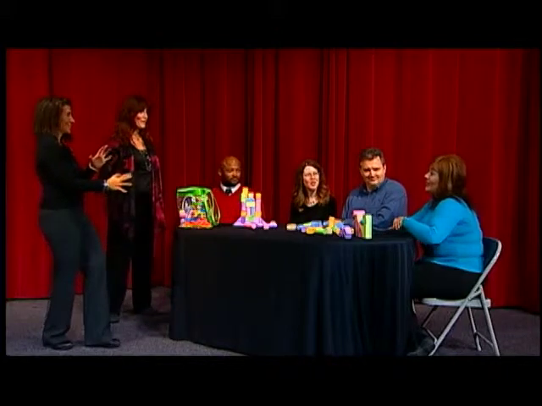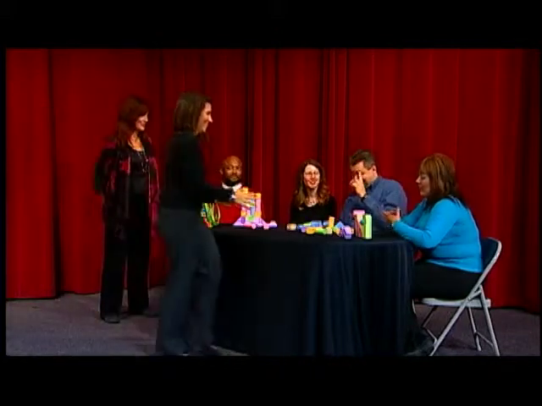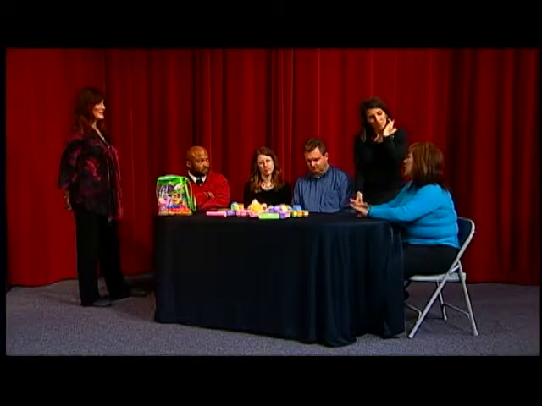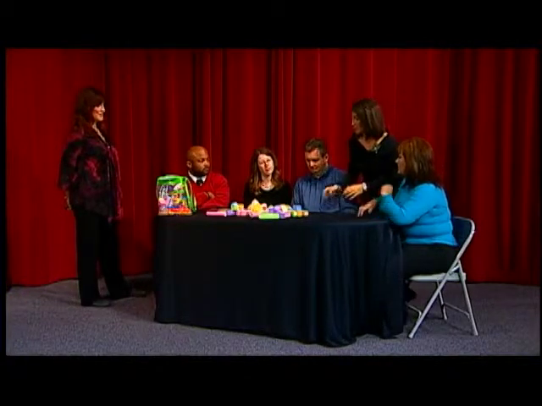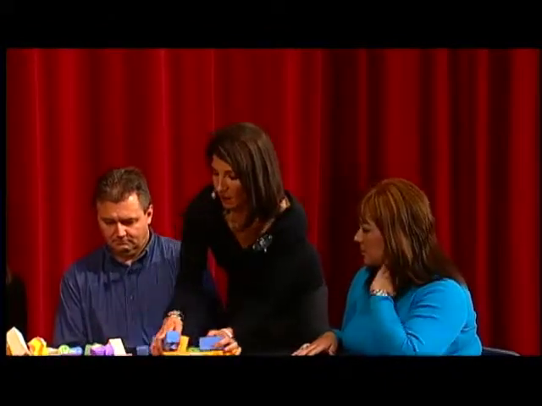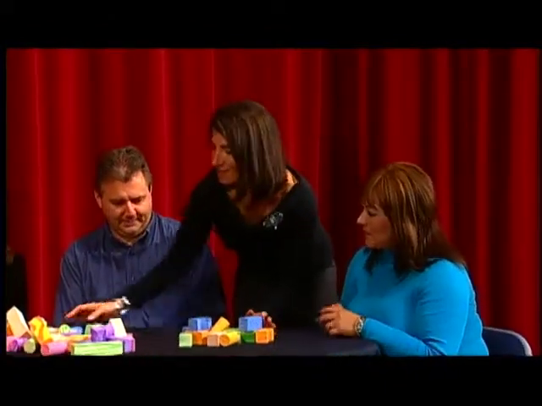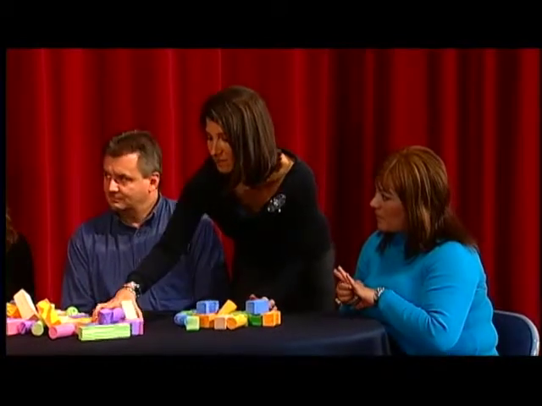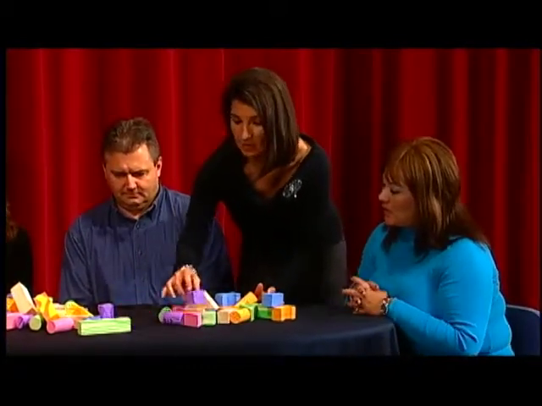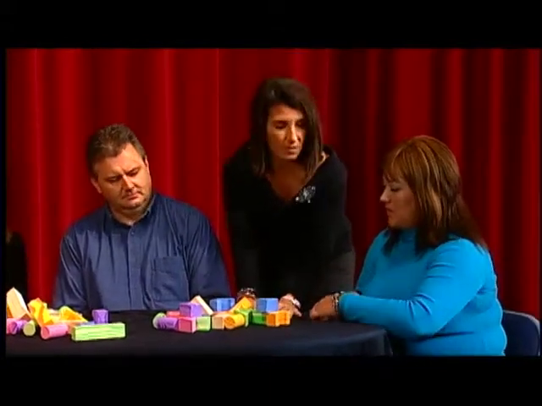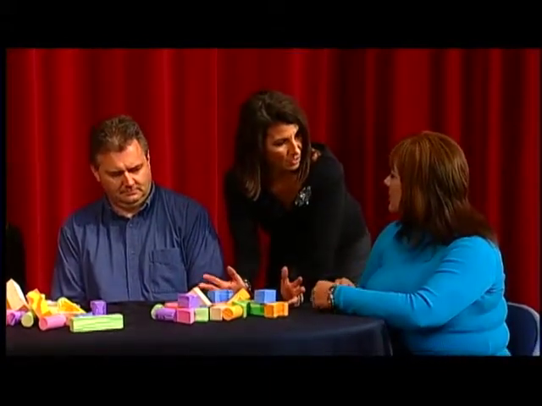Are you sure you're ready? She already built her tower. What would you like to build? I would like to build a bus. A bus. Well, okay, let's look at these blocks right here. A bus. Isn't that a creative idea? Great idea. Very creative. She's had creative ideas all day. And I don't know that I've ever seen anybody take these blocks and build a bus, but I think it would be something interesting to try.